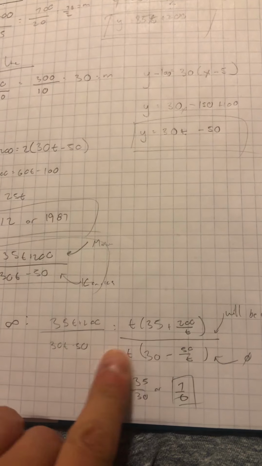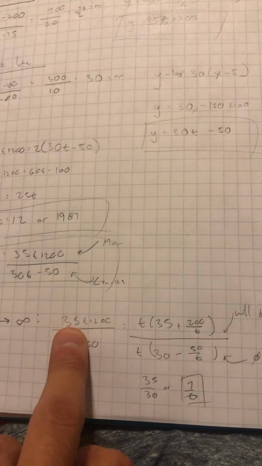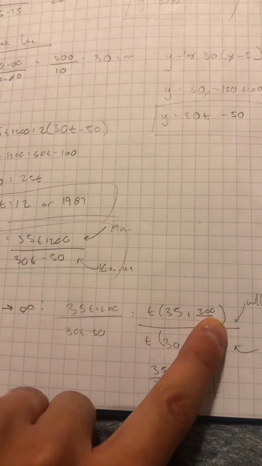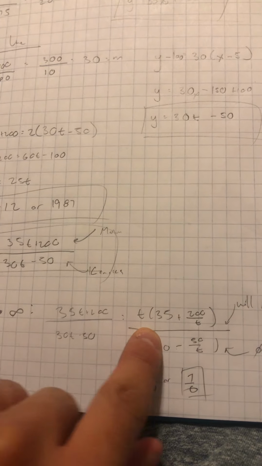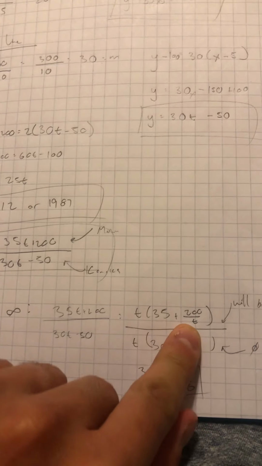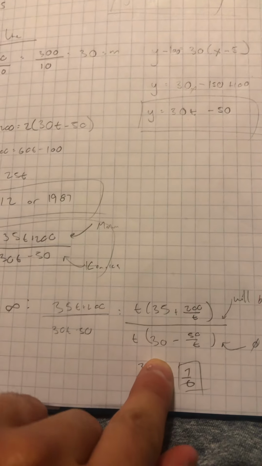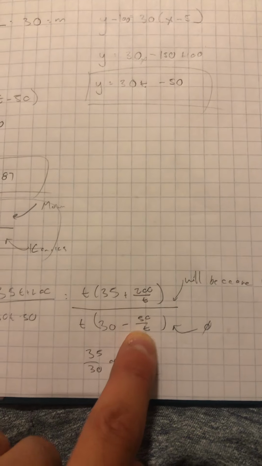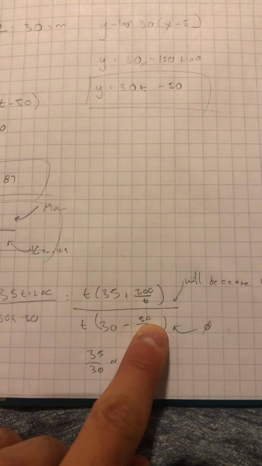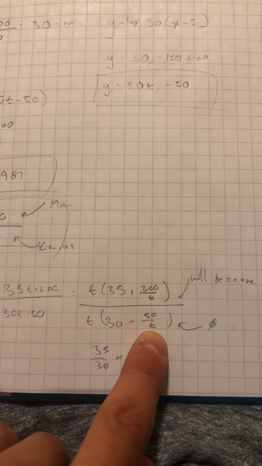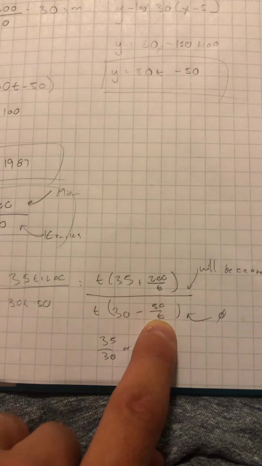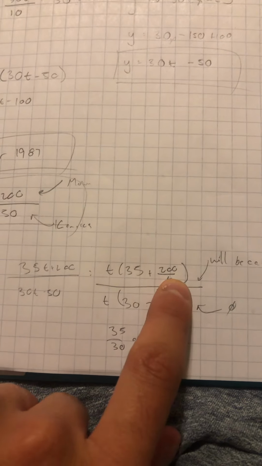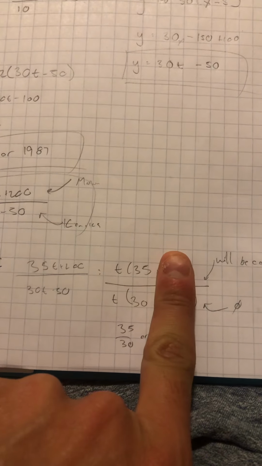But the way we do this is we want to factor out a t. Since we don't have a t in this constant, we put t in the denominator. And when we factor out that t, we get 35 plus 200 over t for the numerator, and for the denominator, we get t times 30 minus 50 over t. If you put an infinitely large number in for t, that term becomes so insignificantly small that it can pretty much just go away.